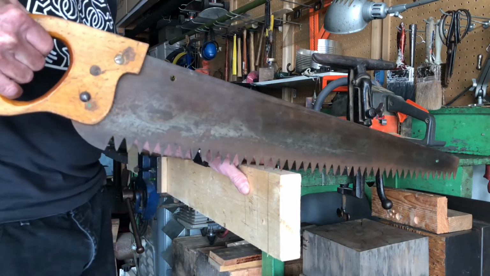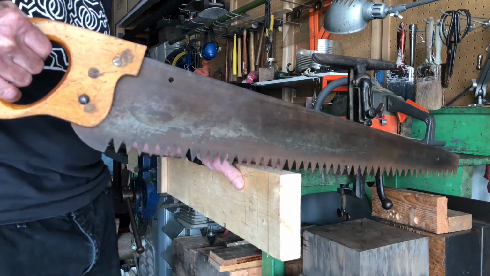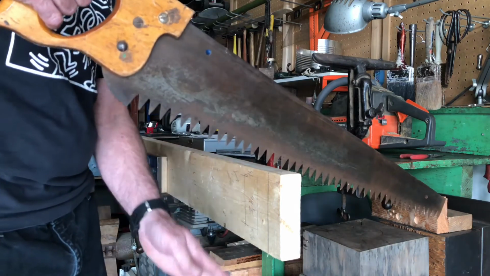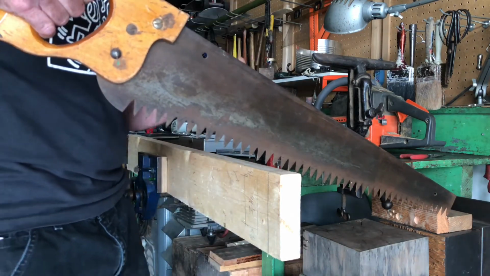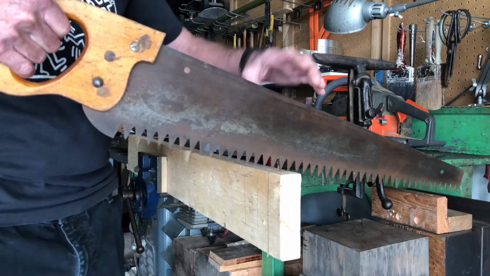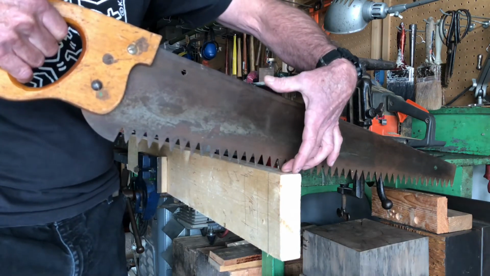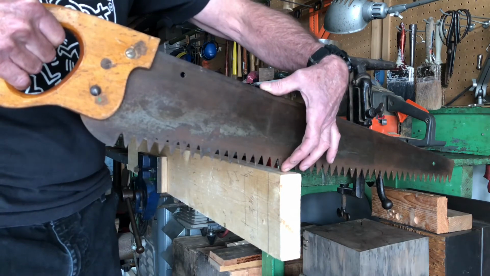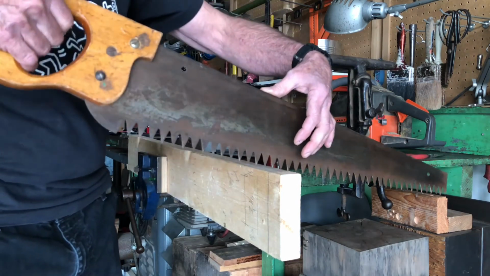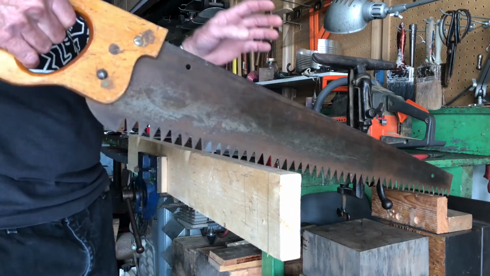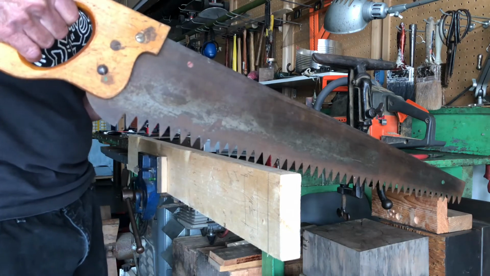I also need to think about the kind of cut. Is it going to be a straight cut that I want to maintain, a straight line, or is it going to be a curved cut? Because the height, or what's referred to as the width of that blade, is going to determine how straight it will stay, or how much of a curve it's capable of achieving.